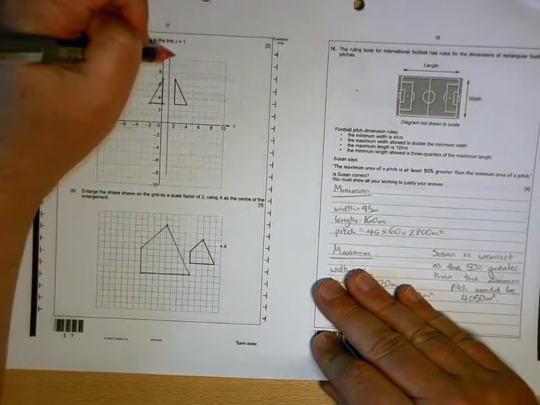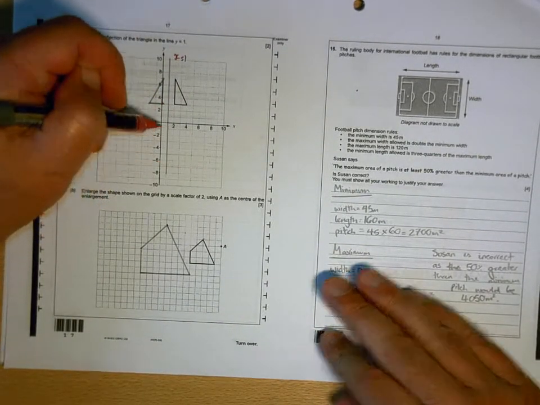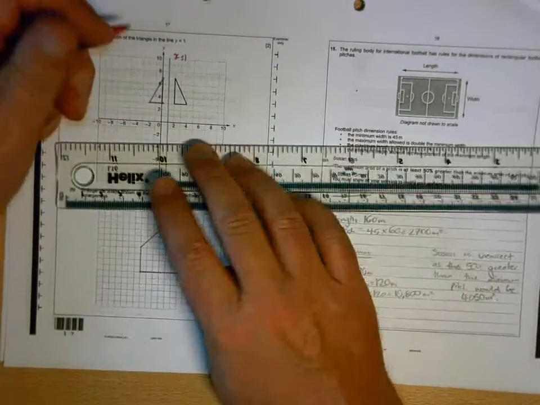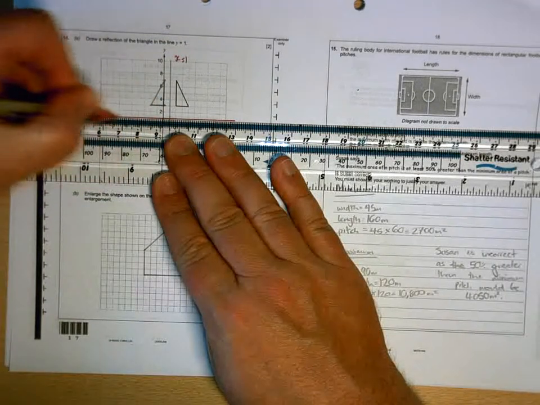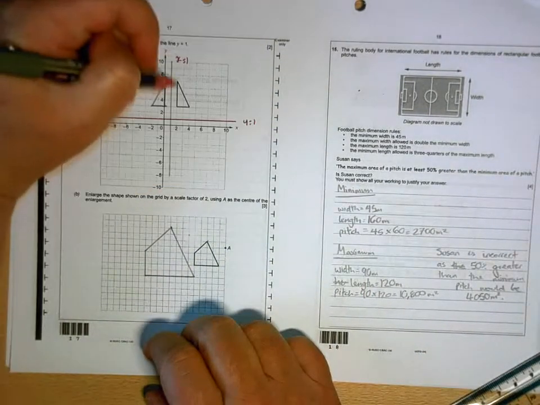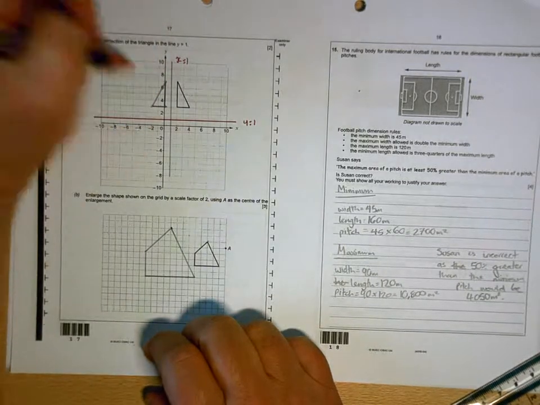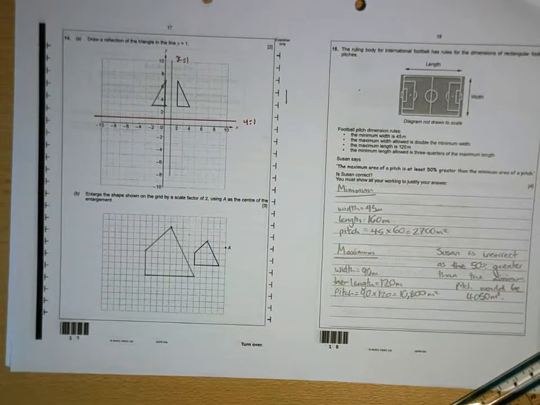This is the line x equals 1. Everywhere on that line, the x coordinate is 1. The line y equals 1 is the line where the y coordinate is always 1. That's a correct reflection from your wrong mirror line, so you will get 1 mark for that.